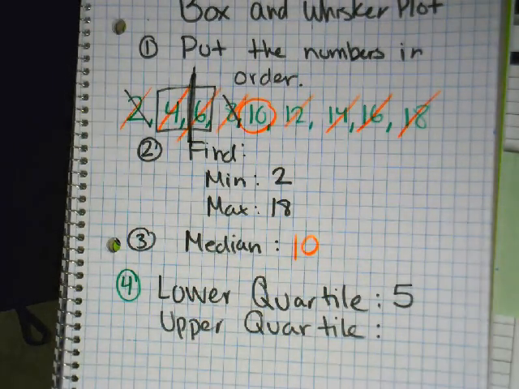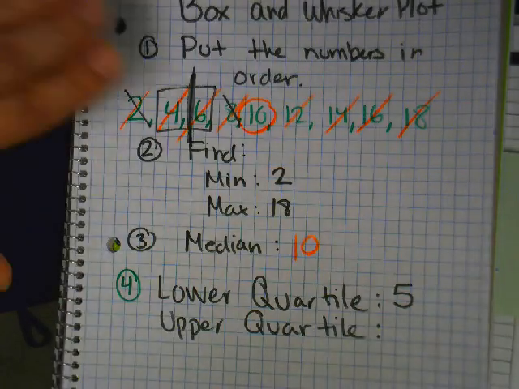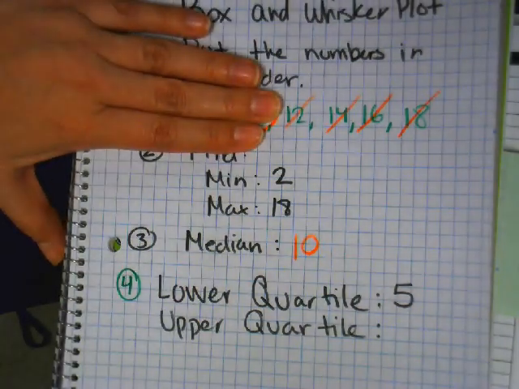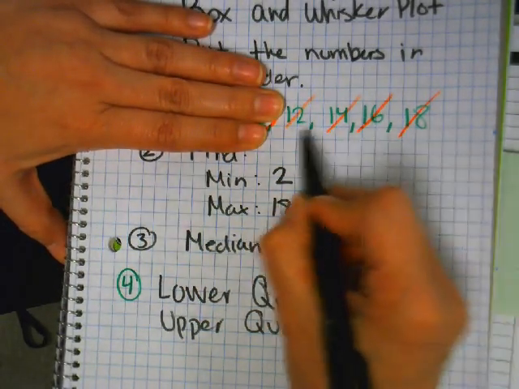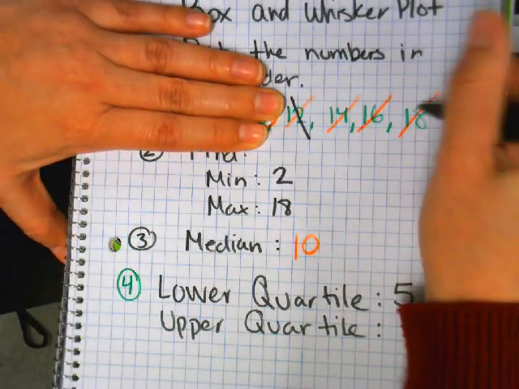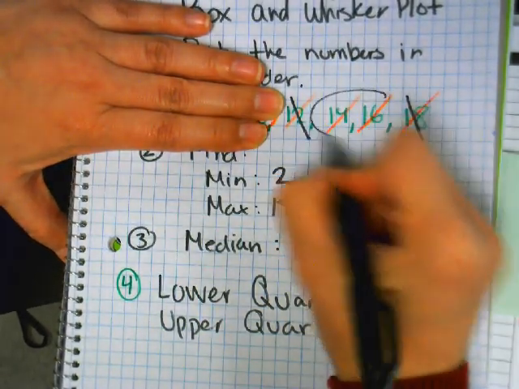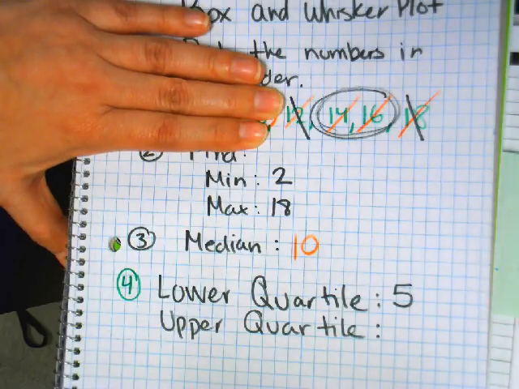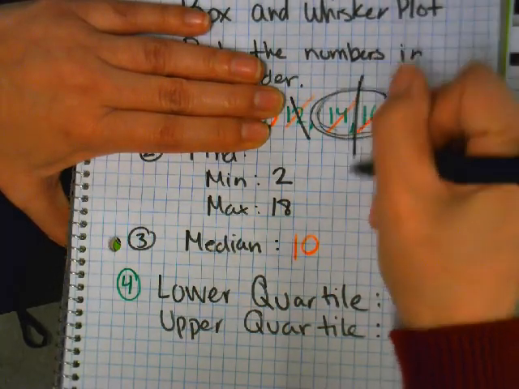It's what's in the middle, Jose. This is where we pay attention, when we understand or we get lost. Upper quartile: cover up this part with the 10. And what's in the middle here? So 12, 18, up. I have 2 numbers. So what's in the middle? 15.